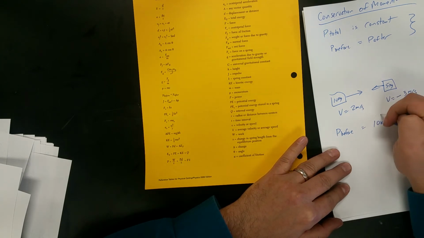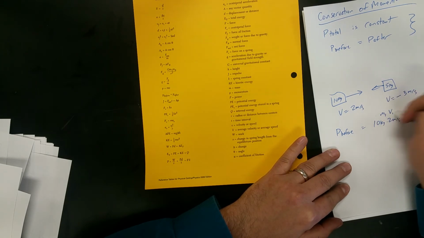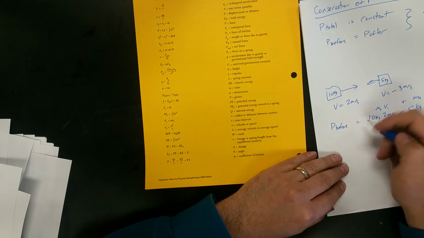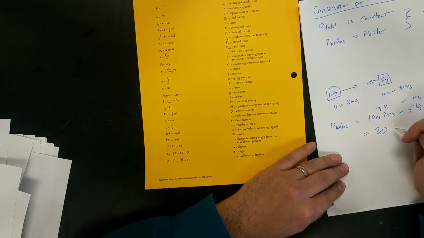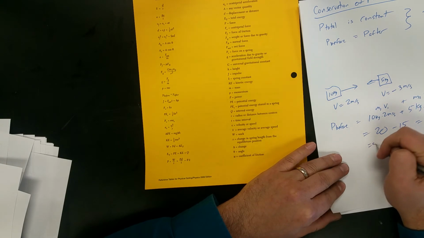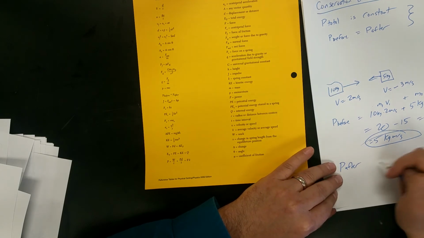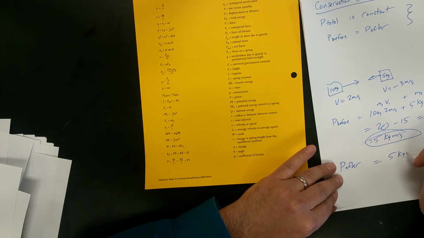And that's just mv, right? m1 v1 plus m2 v2, initial momentum. So 20 minus 15 equals 5 kilogram meters per second. That's my total momentum. So P after the collision is still going to be 5 kilogram meters per second.